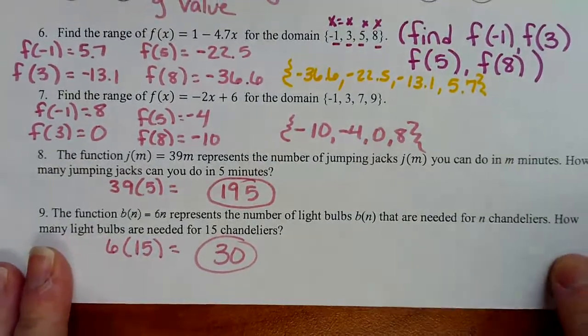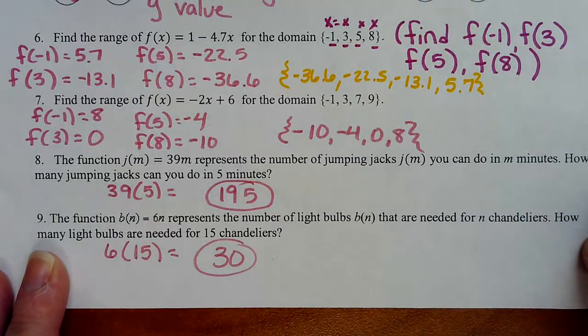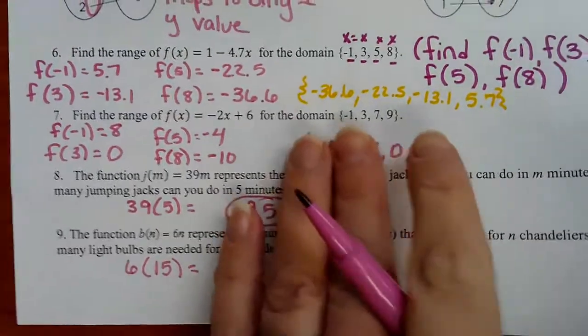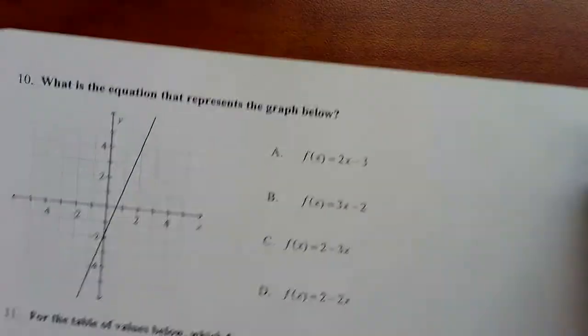So if you get confused on any of this, rewind it back. It's the best part about videos, you can pause it, rewind it, so on and so forth. Or check your notes out as well. We did some awesome examples in your notes.